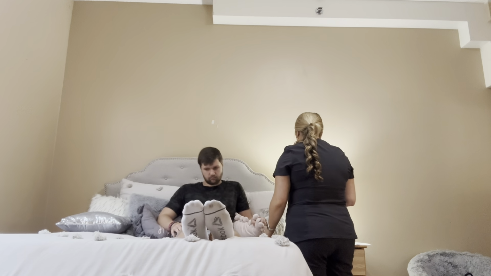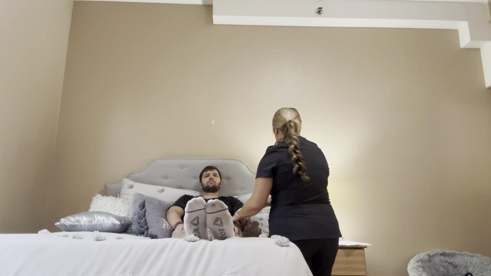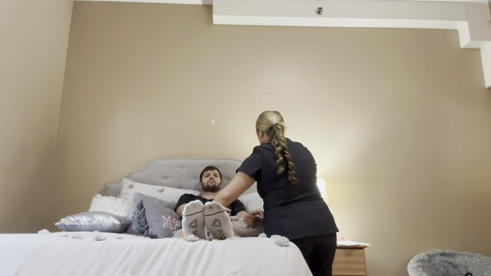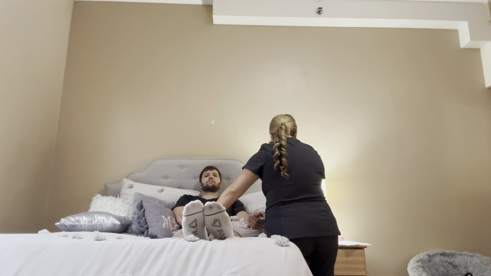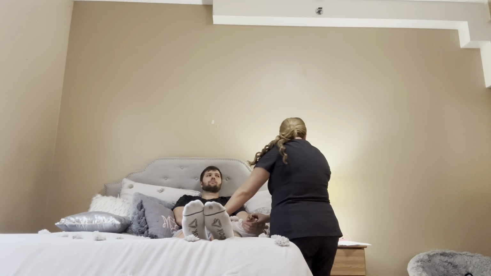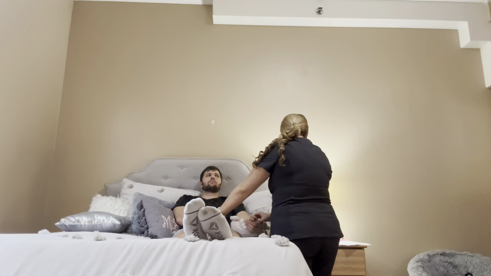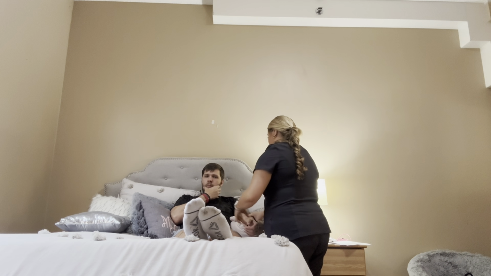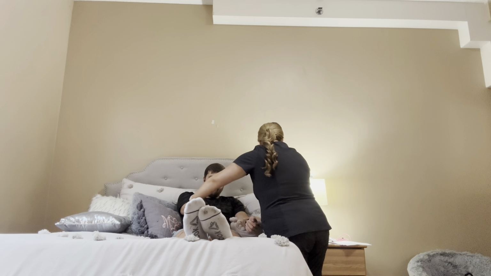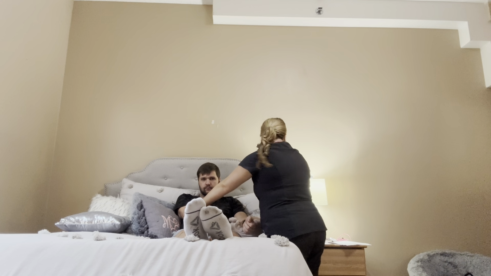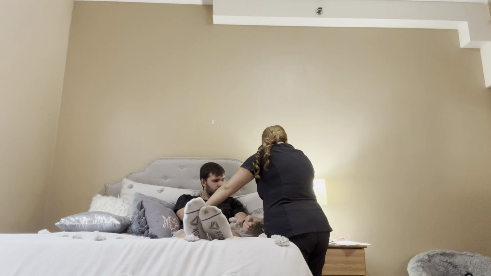So now, Logan, I'm going to assess the radial pulses at the same time for comparison of the rate and rhythm. And your radial pulses are located right about here on your wrist. So Logan's radial pulses are +2 with a normal rhythm. And now I will assess your brachial pulses bilaterally for comparison of rate and rhythm, which are here in about the crease of your elbow. So the brachial pulses are also +2 with a normal rhythm.